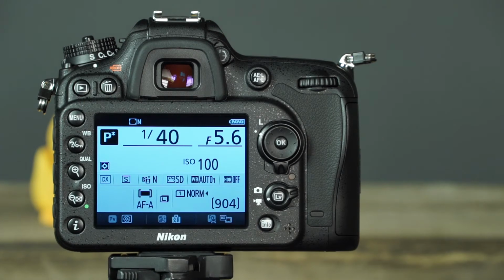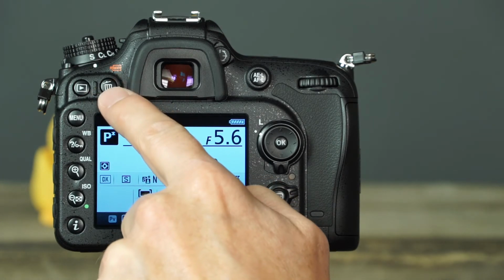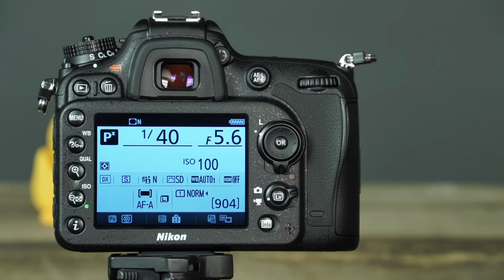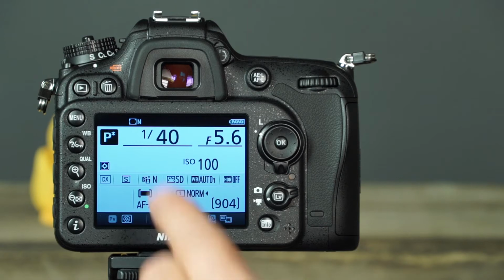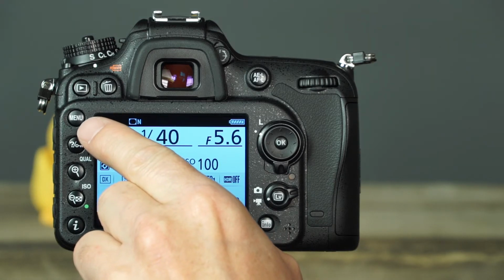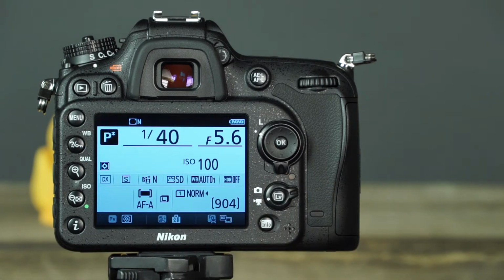This is the Playback button. Pressing this button will allow you to view your images on the LCD monitor. This button is the Delete button, which will allow you to delete images from the memory card in Playback mode. This is the Menu button. Pressing this button will allow you to access the camera's sophisticated menu system.